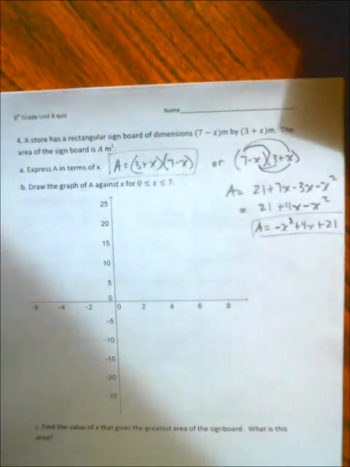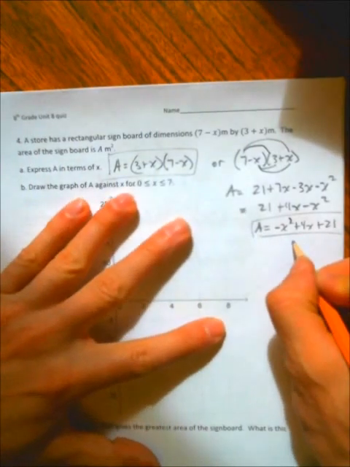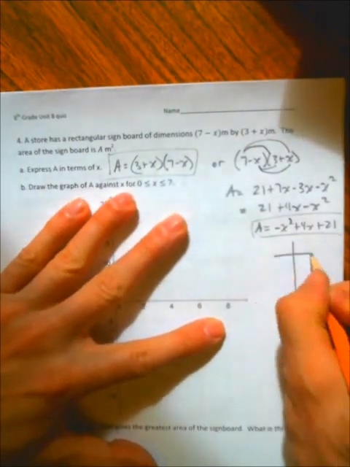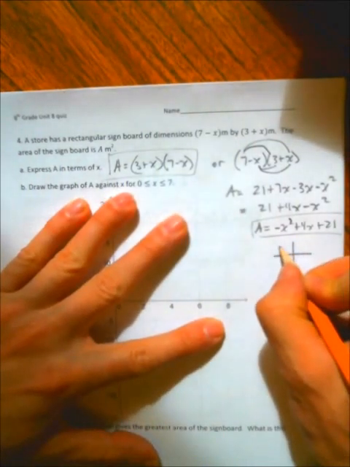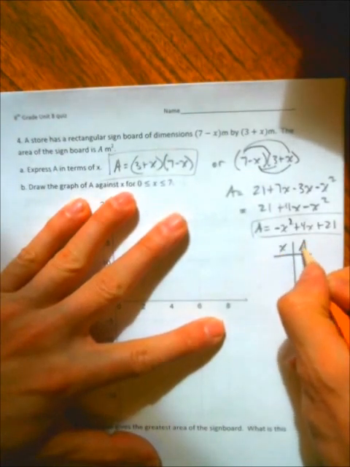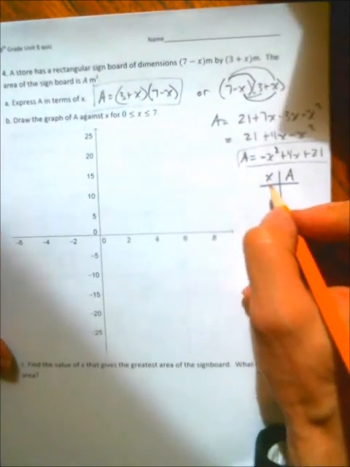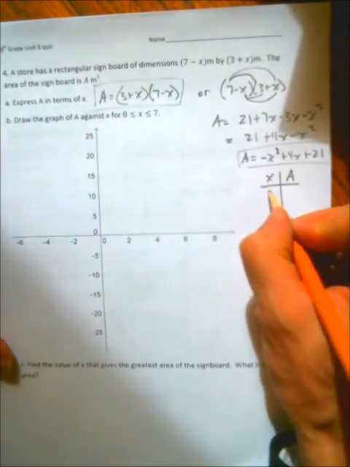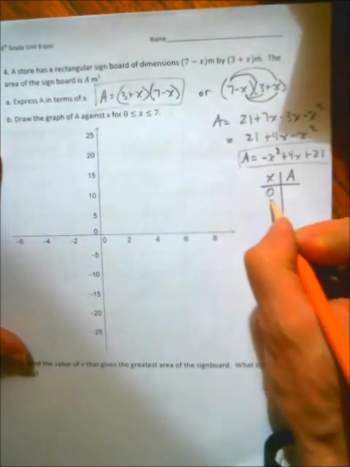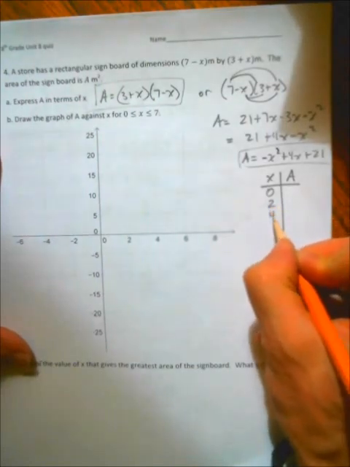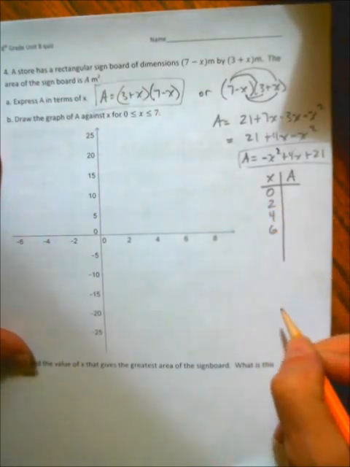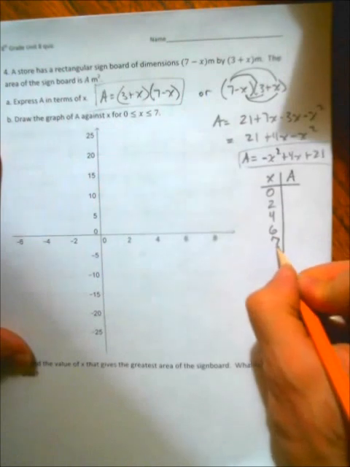Oh, well, once again, I'm going to use a t-chart. There's x, and there's the area. All right, so I don't want to do all 7 of them. I'll just do 0, 2, 4, 6, and maybe 7. Cool?